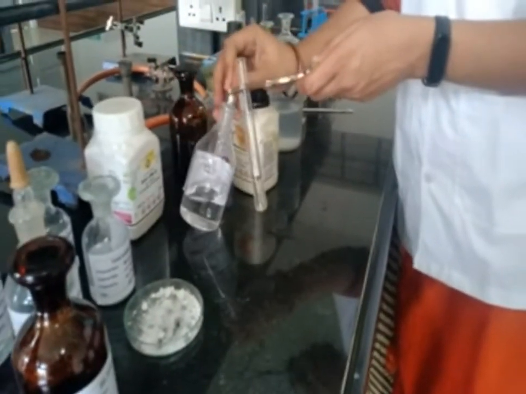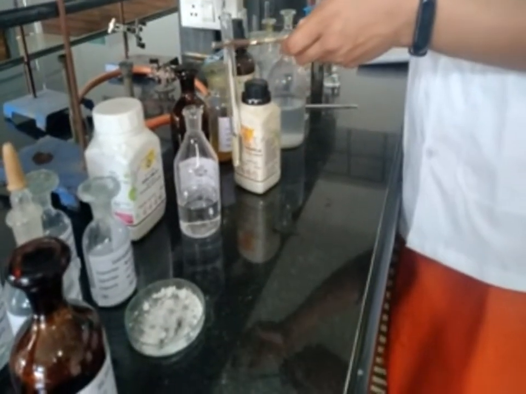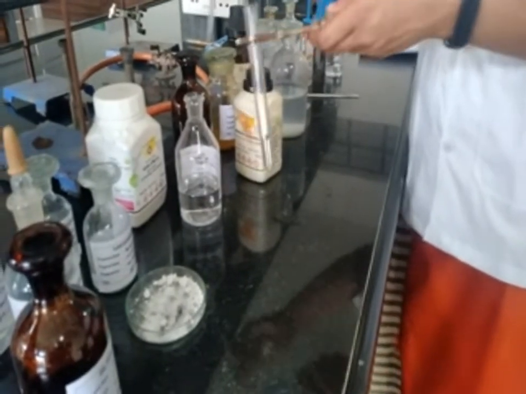No persistent blue color is developed. That means the sample does not contain nitrogen.